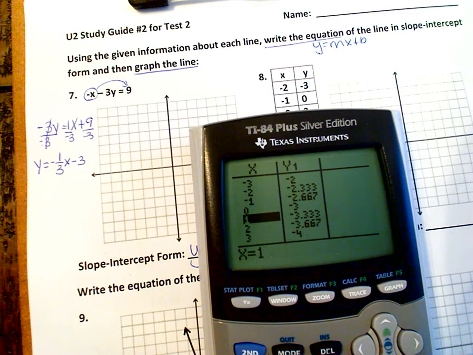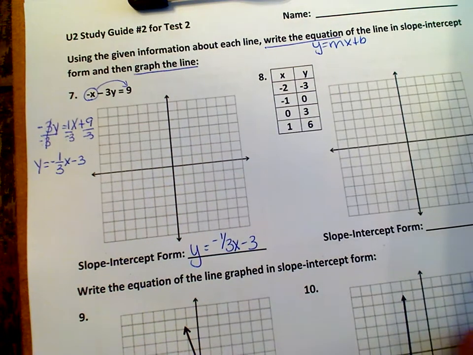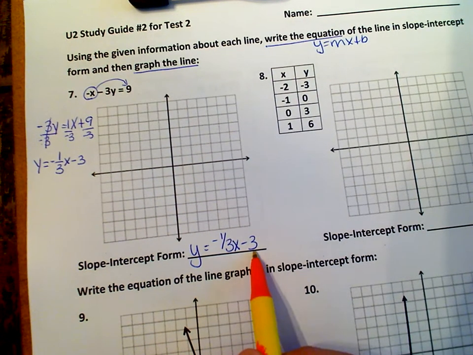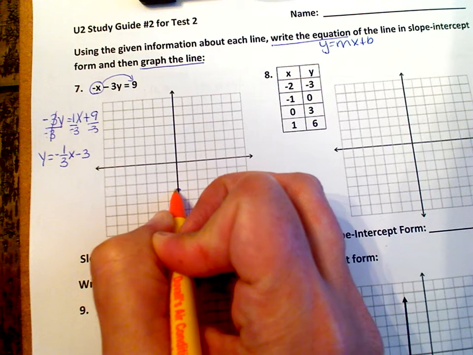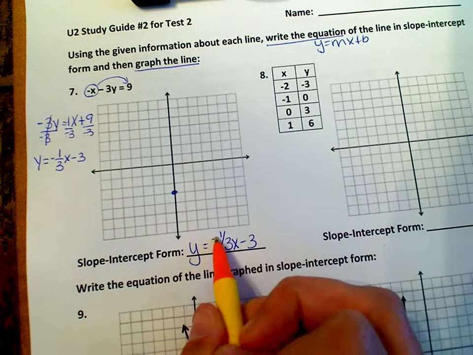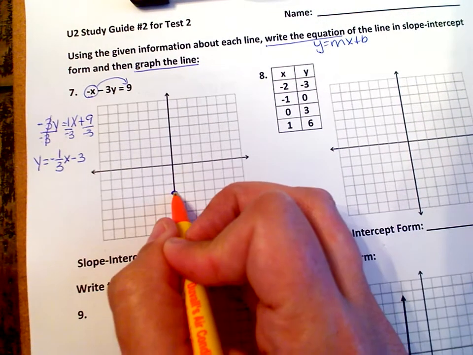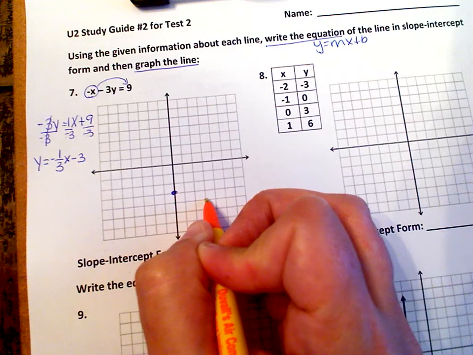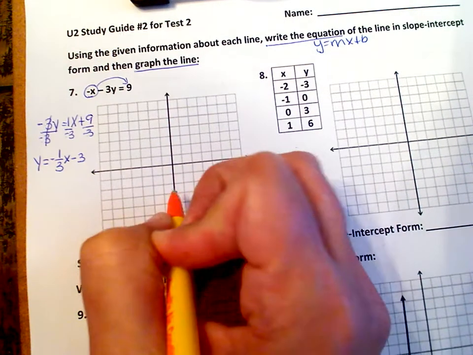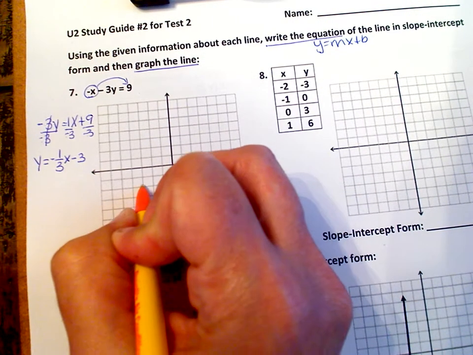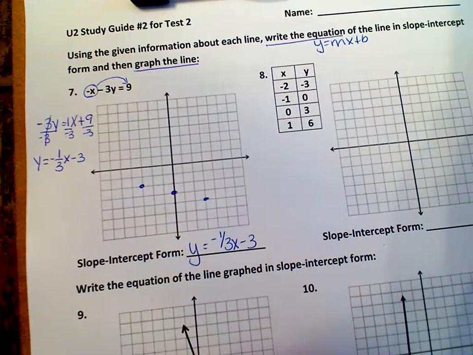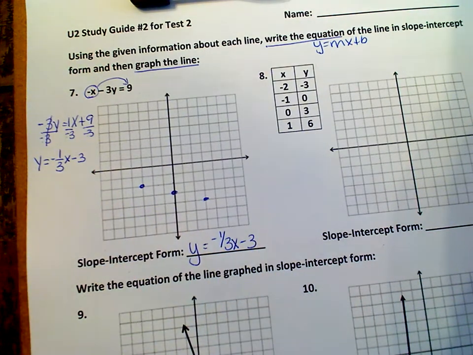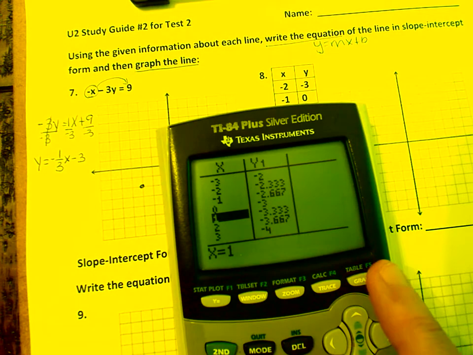But to save you time, what you can do is, if you'll remember, we start at the y-intercept, which is negative 3, and the slope's negative 1/3. So we're going to go down 1, and then we're going to go to the right 3. Or we can go up 1, but we have to go backwards 3 because it's negative. And this gives us a line that's going down, which it should be because our slope is negative. You can even double check this in your calculator.